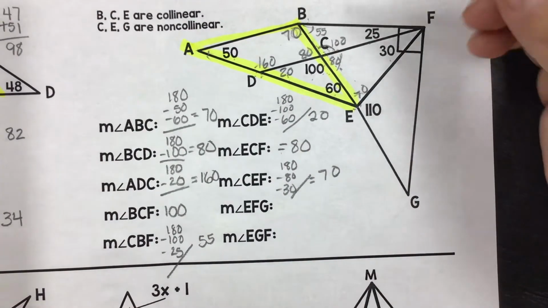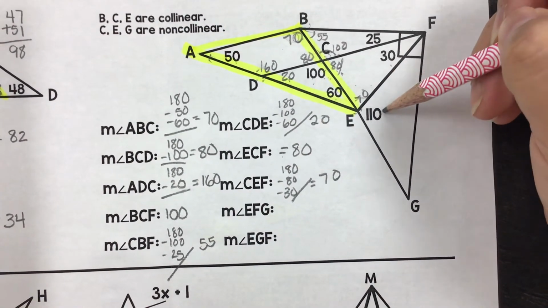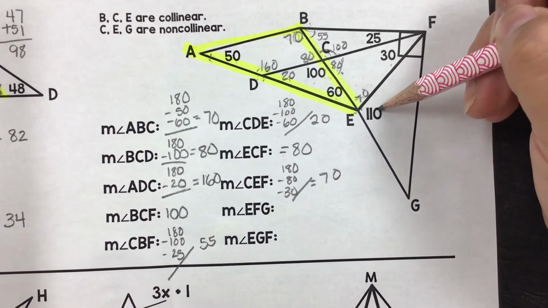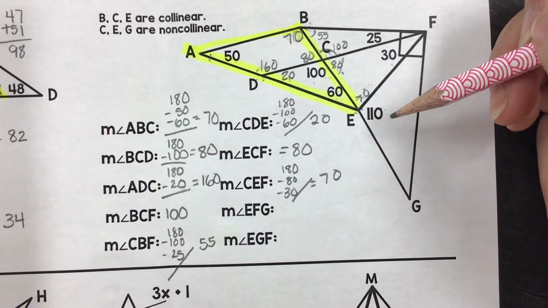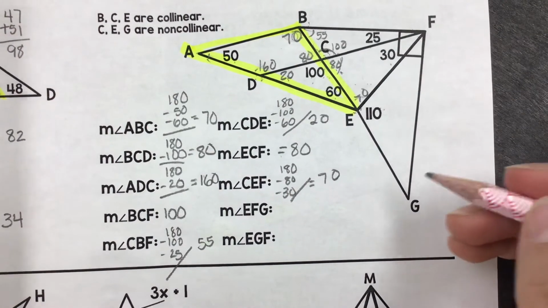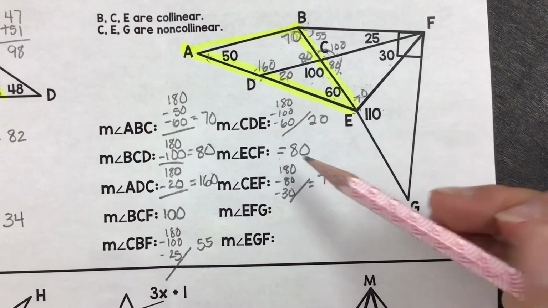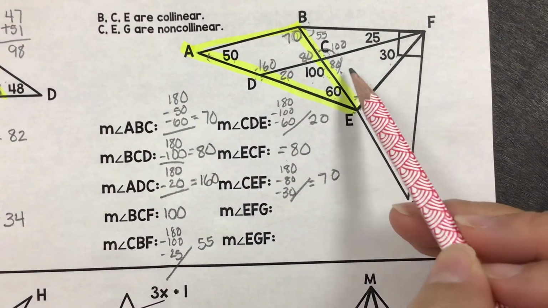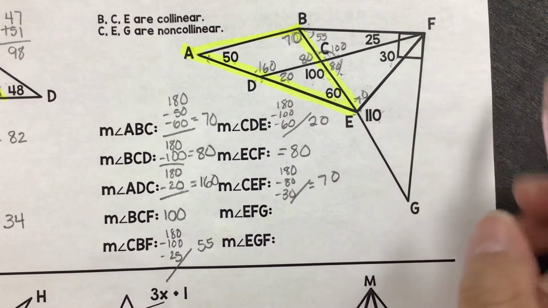I want you to tell also, though, that 70 plus 110 is going to give me 180, which is a linear pair. So you could have figured it out a different way. I also know that when you add these two together, I'm supposed to get this. So 80 plus 30 is 110.